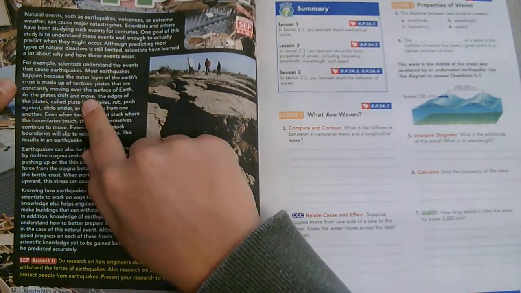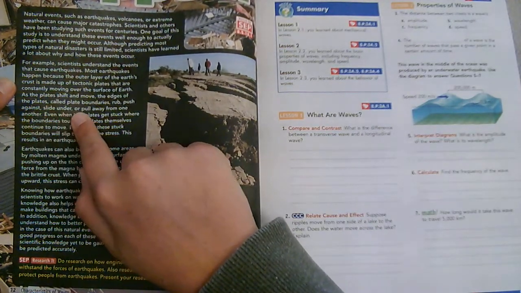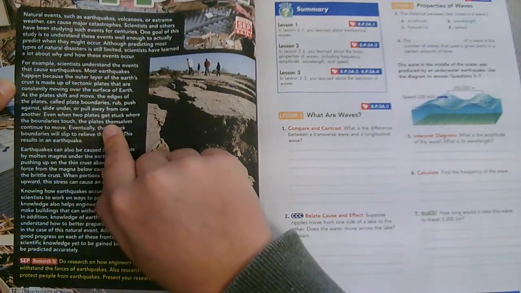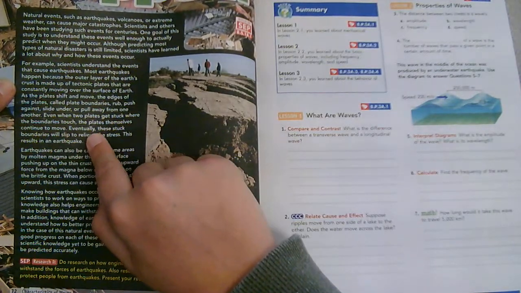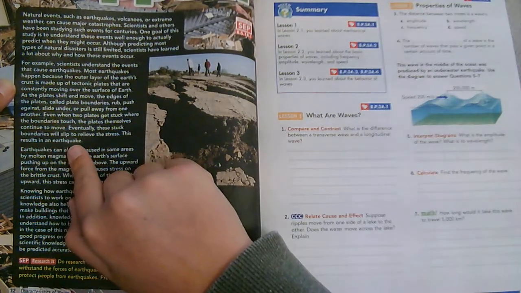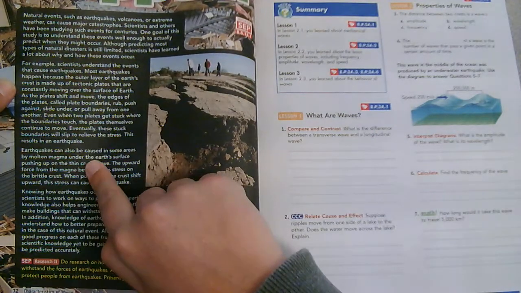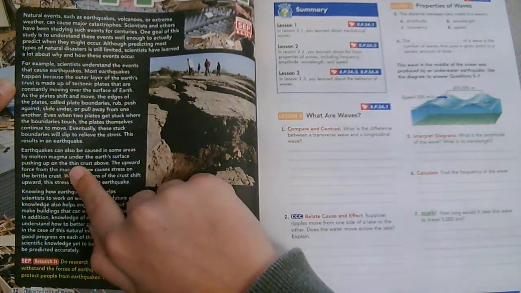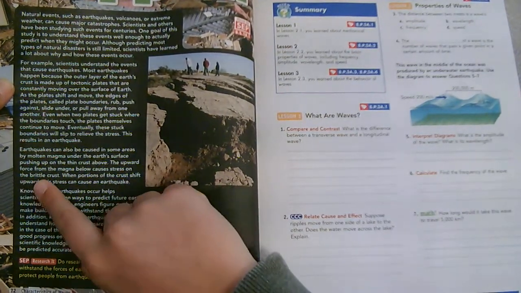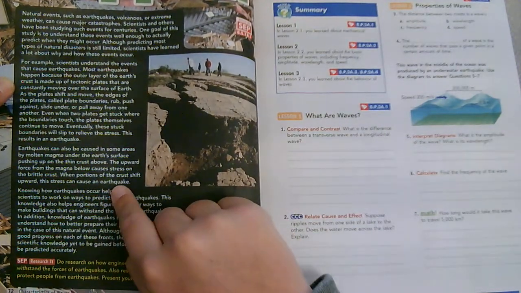As the plates shift and move, the edges of the plates, called plate boundaries, rub, push against, slide under, or pull away from one another. Even when two plates get stuck where the boundaries touch, the plates themselves continue to move. Eventually, these stuck boundaries will slip to relieve the stress. This results in an earthquake. Earthquakes can also be caused in some areas by molten magma under the Earth's surface pushing up on the thin crust above. The upward force from the magma below causes stress on the brittle crust. When portions of the crust shift upward, this stress can cause an earthquake.